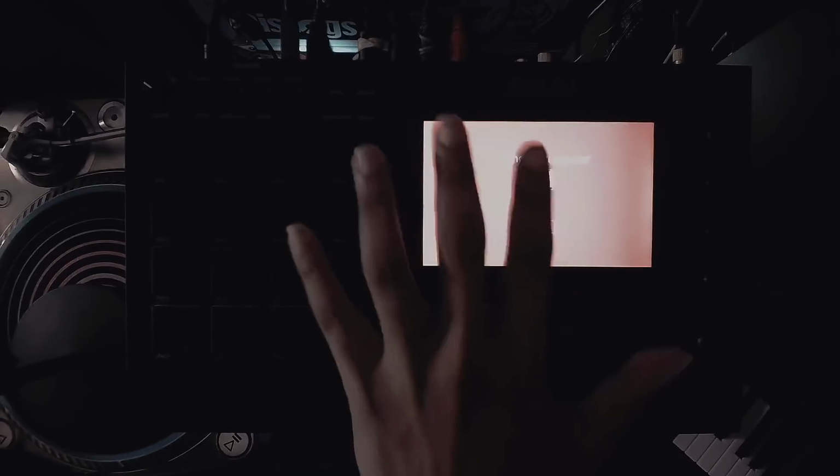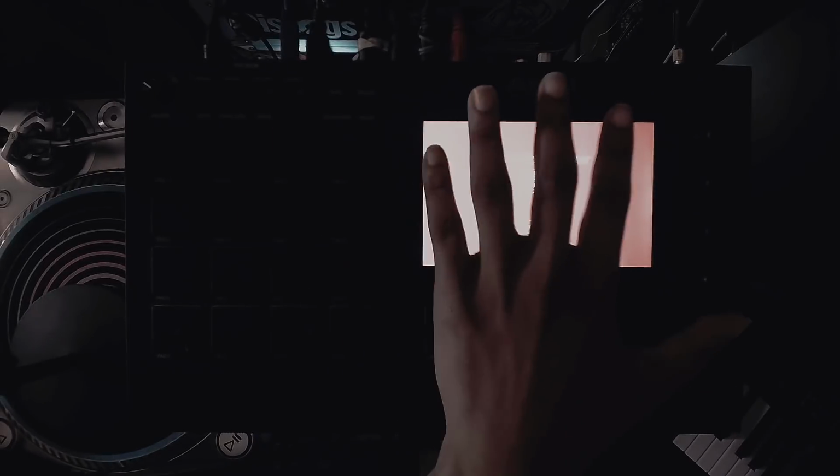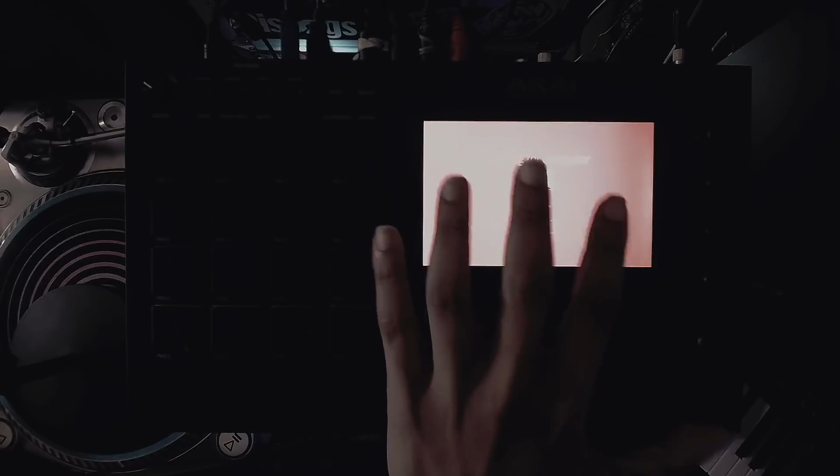And the reason why I'm doing the controller mode on the MPC Live 2, if you have the MPC Live 2 or the X or the MPC Live, you can actually host your hard drives that are connected to your MPC Live 2 or the X or the SD card slot. You can't do that on the MPC ONE, by the way.